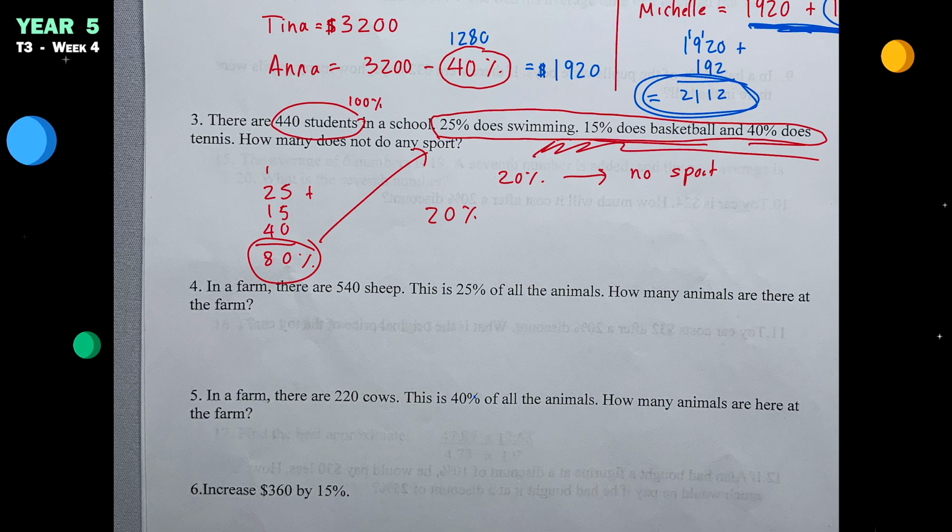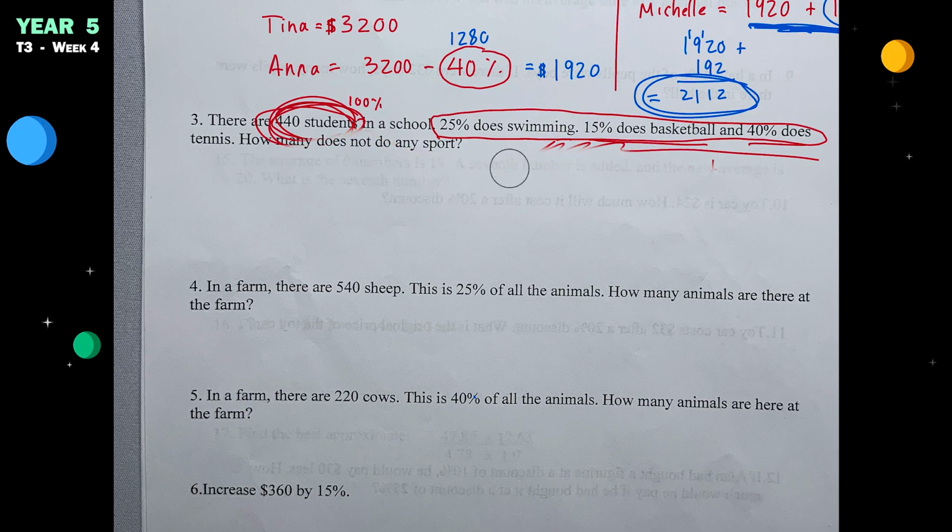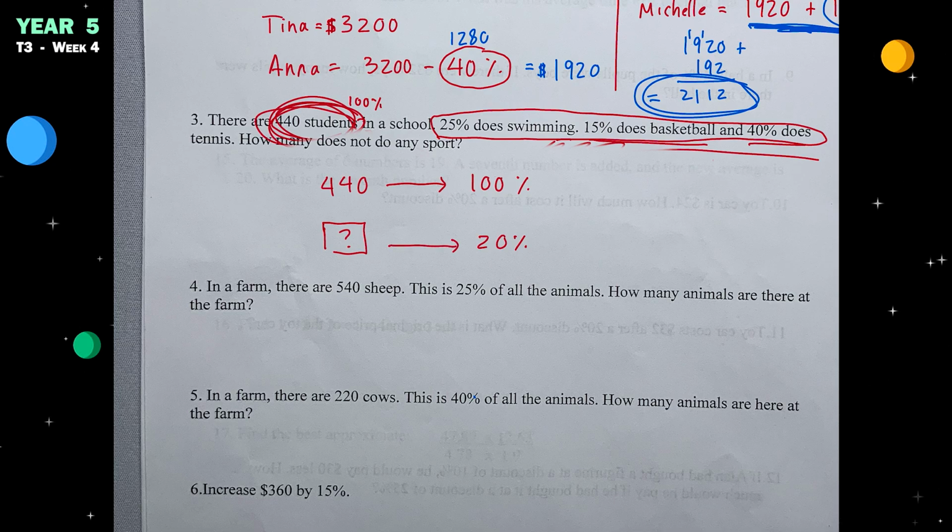Now the question is, how many of the people do no sport? Well, we gotta find 20%. 20% of what? Of all the students here. Of 440 students. Okay, that's a bit messy, so let's just get rid of that. Okay, so 440 students is your 100%. Because we're looking for 20%, we're looking for what number is connected to the 20%. 440 is connected to the 100%, but what number is connected to 20%? So let's work it out.